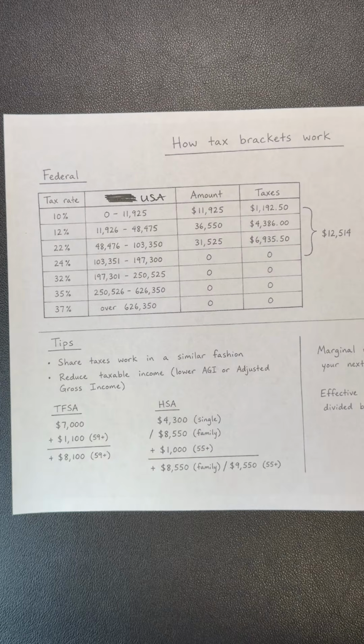Like I said, keep track of marginal rate and effective rate. It's really the effective rate that I cared more about. And then there are things that will affect this. Are you single? Are you married? Did you contribute to a 401k? Things like that will reduce your taxable income. But generally, this is just how they work.